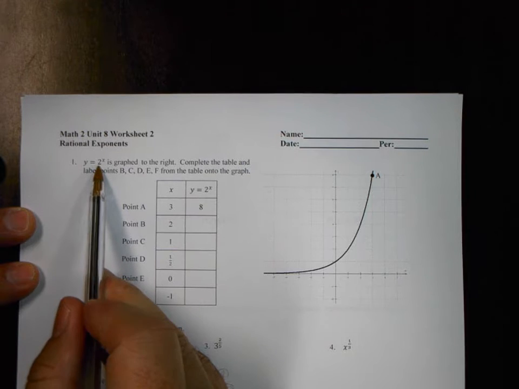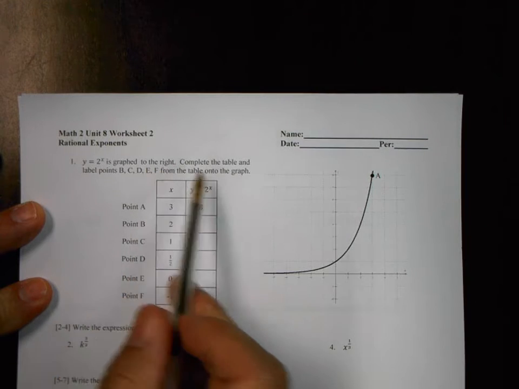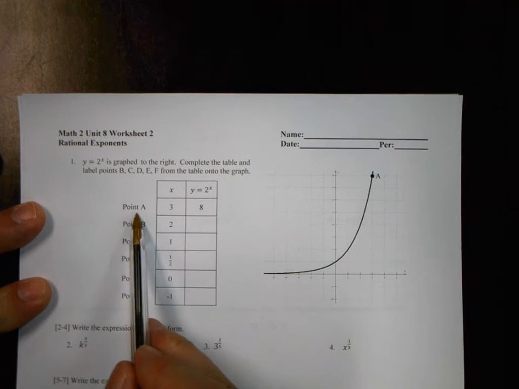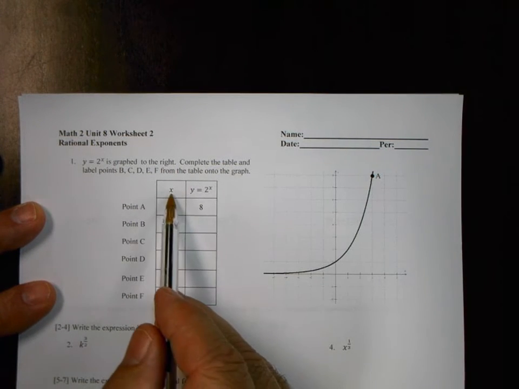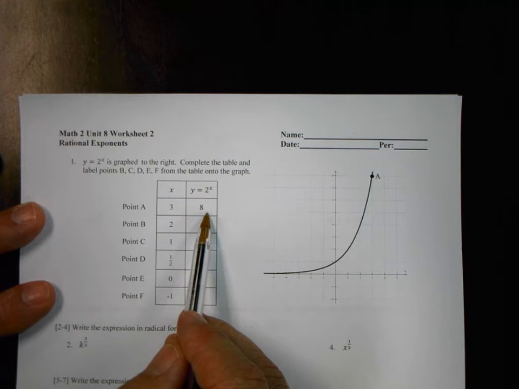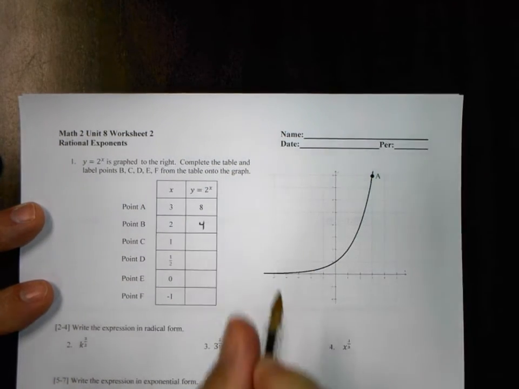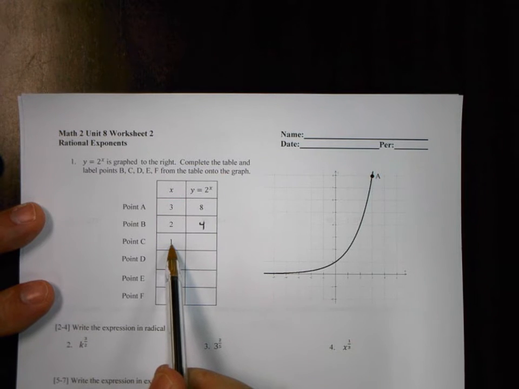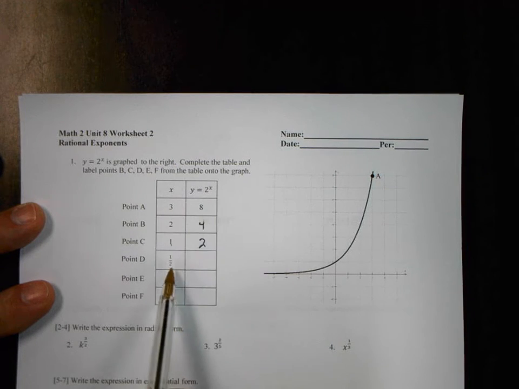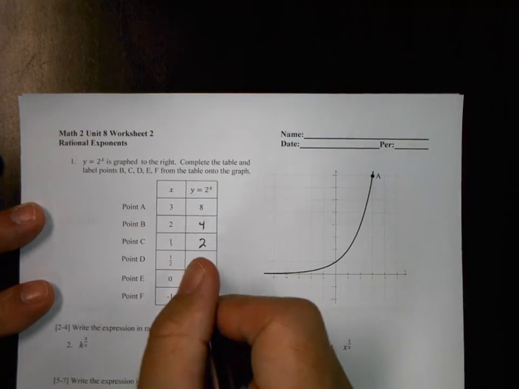So we have y equals 2 to the x, which is graphed to the right. Complete the table and label the points B, C, D, E, and F. Here's point A, B, C through F. We have x is 3. It would be 2 to the third, which is equal to 8. If x was 2, it'd be 2 to the second, or 4. If x was 1, it would be 2 to the first, which is just 2.